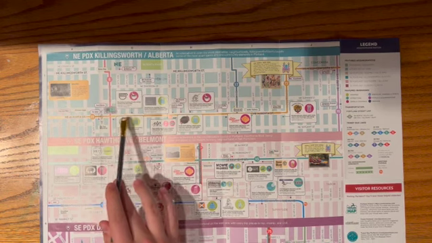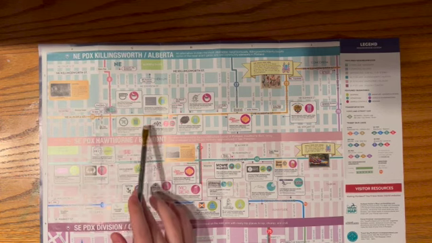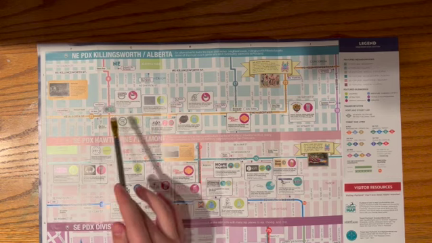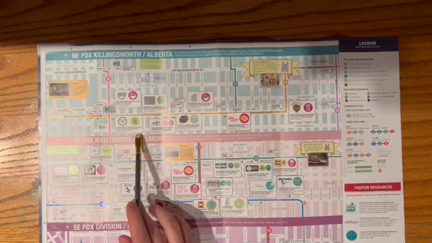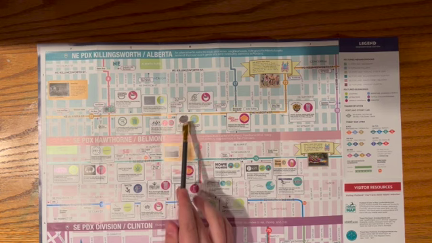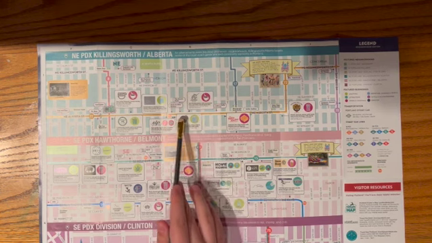We can see we have food carts again. We have the Alberta Co-op, a cooperative, community-owned grocery store. And we have a lot of, again, smaller businesses.